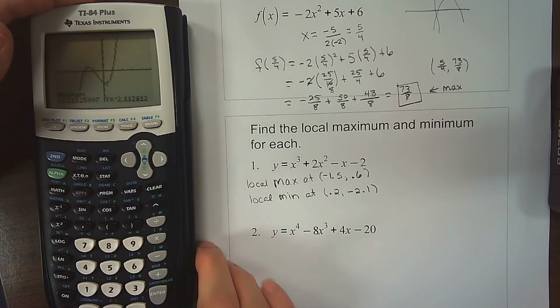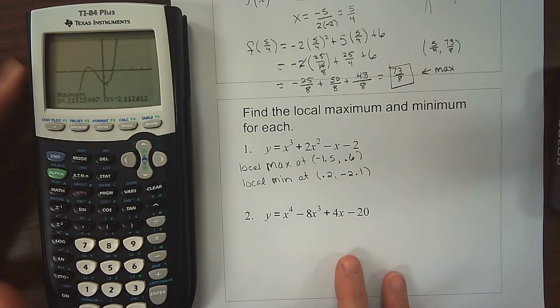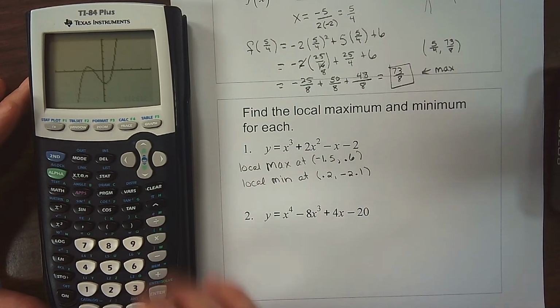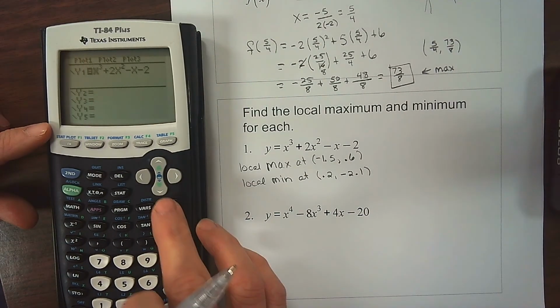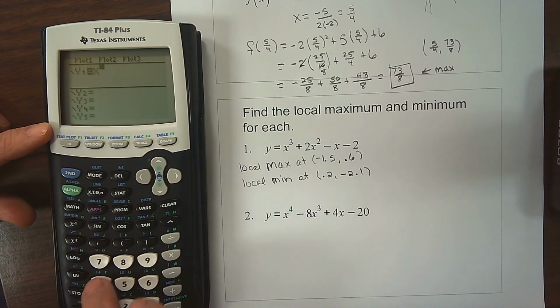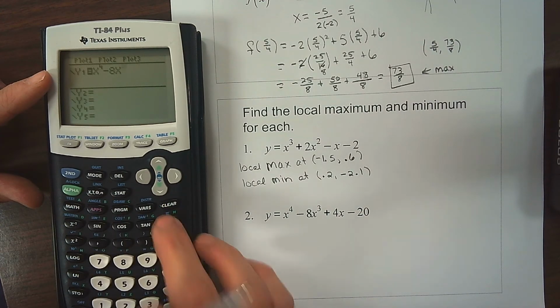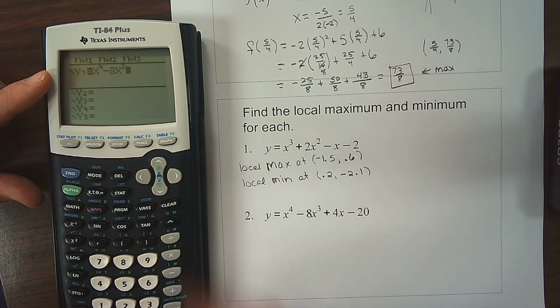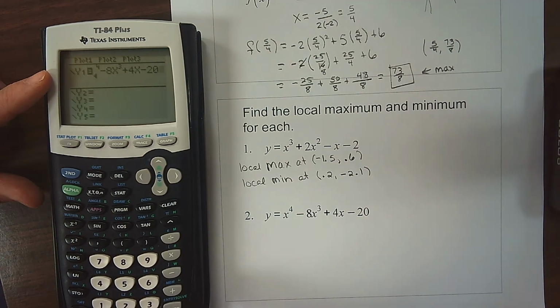All right, let's take a look at another function together. This time we're talking about a fourth powered function. I'm going to go back to my y equals screen, clear out that function and type in my new one. X raised to the 4th power, bring the cursor down out of the exponent, minus 8x raised to the 3rd, again move over, plus 4x minus 20.